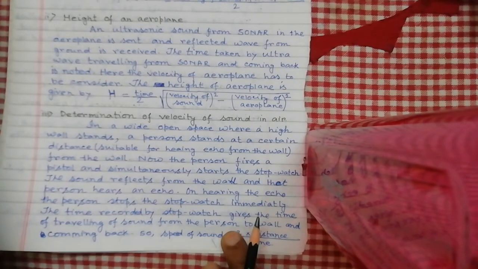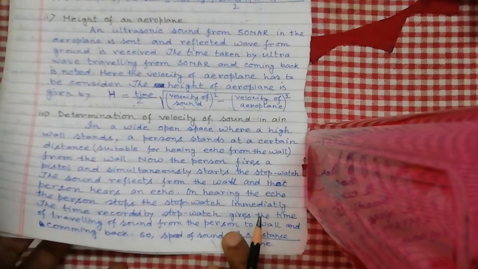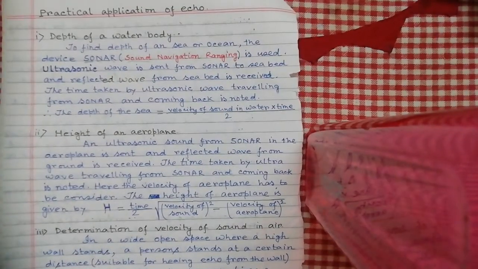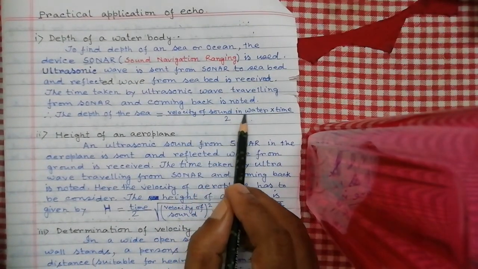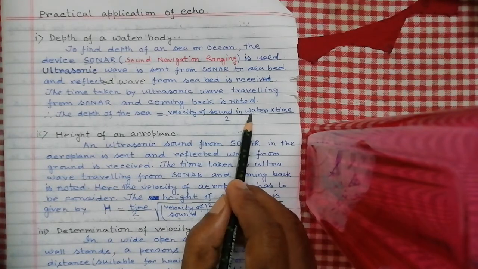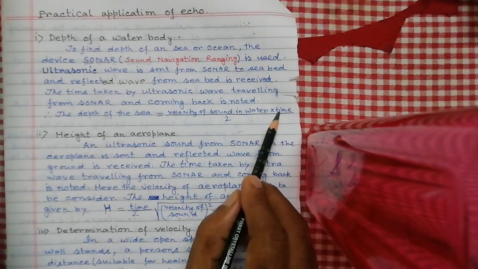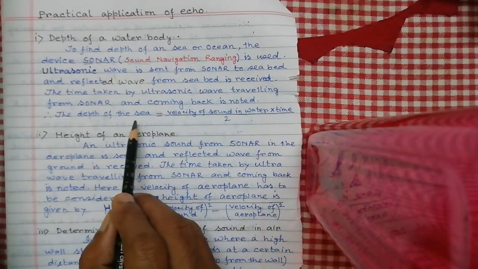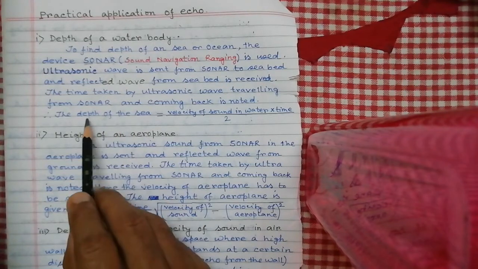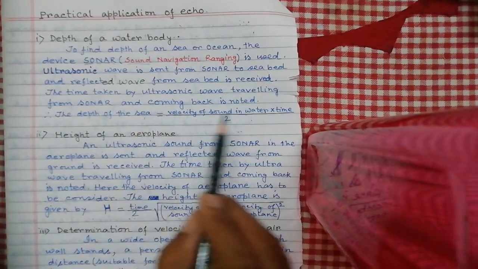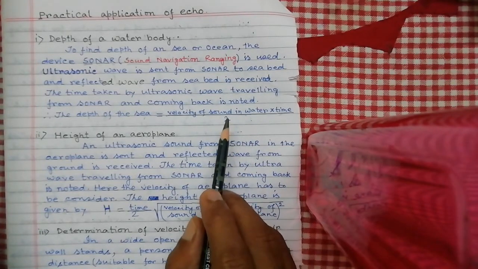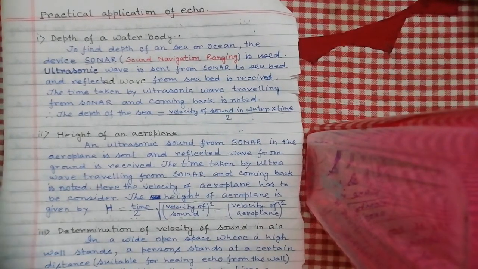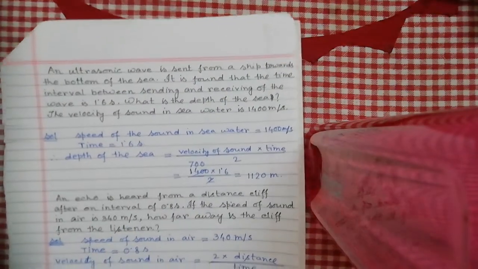Also, as in the first application for the depth of the sea, we can find the velocity of sound in water. How? By using the recorded time and the depth of the sea or water body, you can find out the velocity of sound in water. Now let us take some numericals.